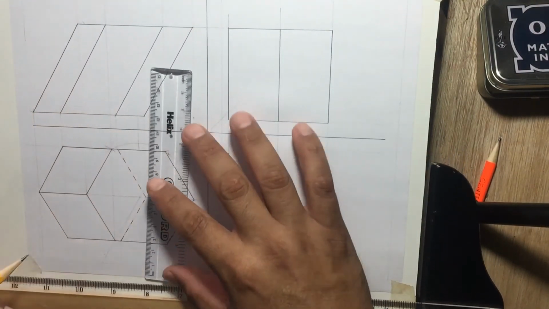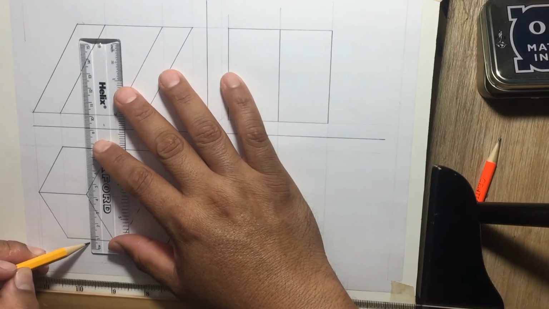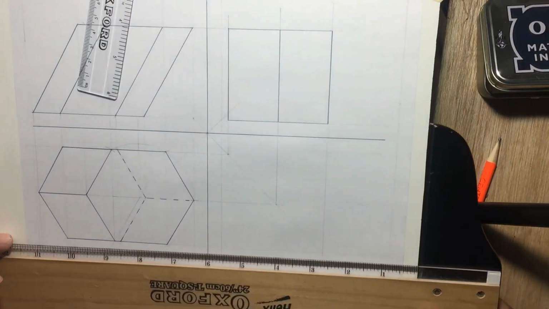Once I set here, I project across to get that 5mm.